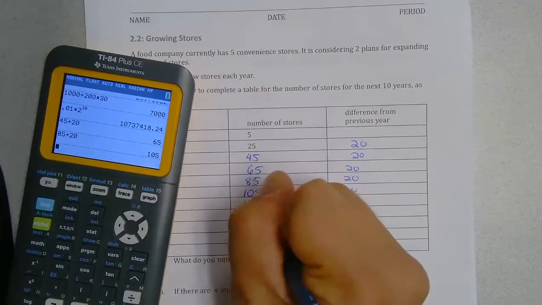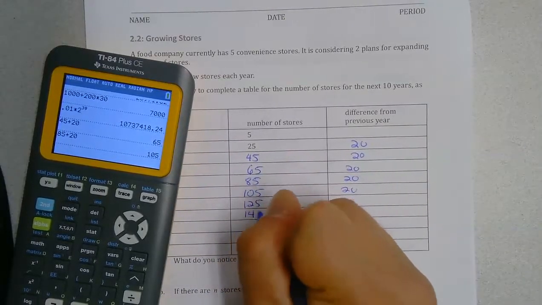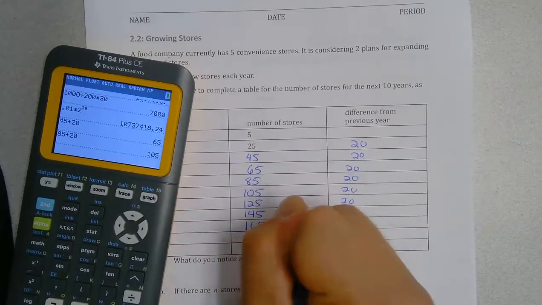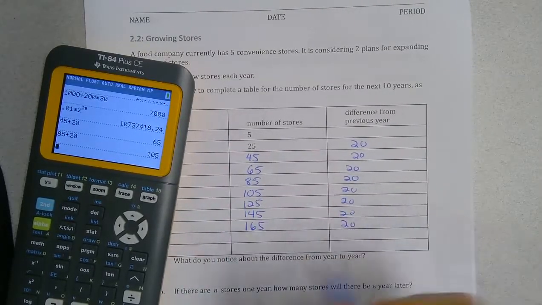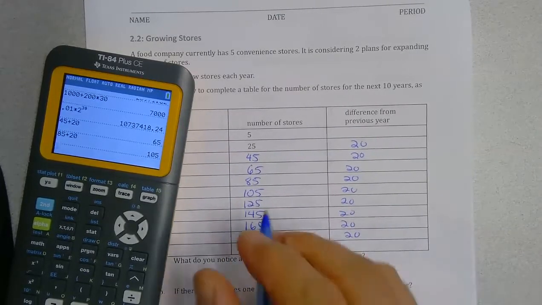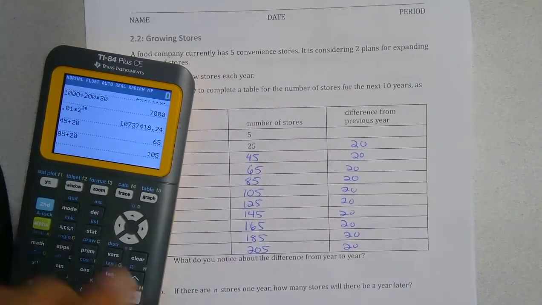Add another 20, 125, 20 more stores. Then we have 145, 20 more stores, 165, 20 more stores, 185, 20 more stores, and 205, 20 more stores.